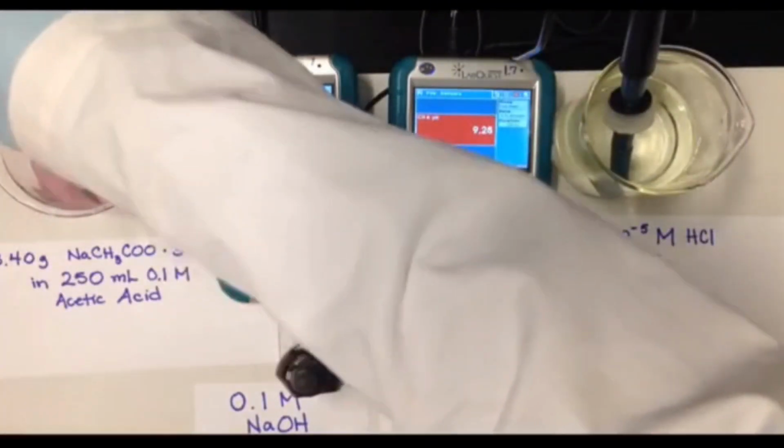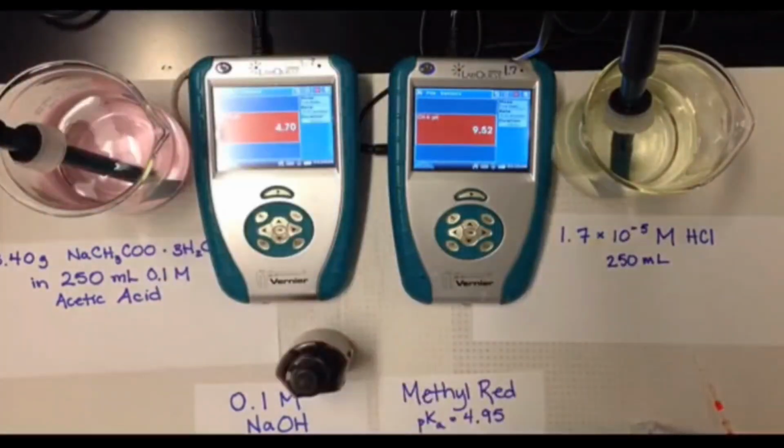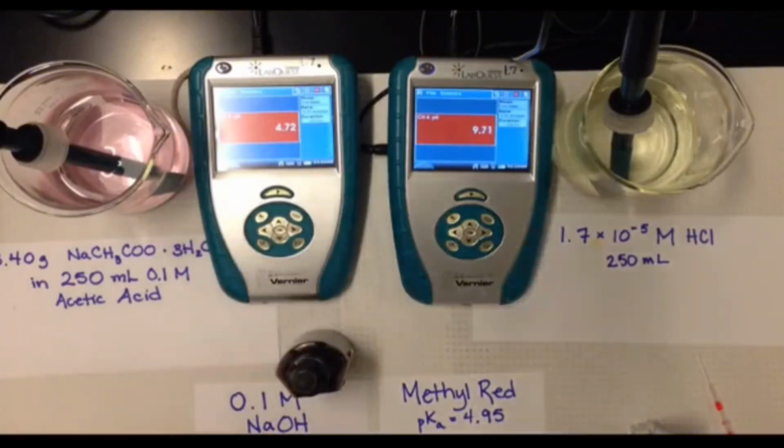After stirring, we see that the indicator changes color in the HCl solution, but remains red in the buffer solution, and the pH readings in the two solutions indicate that the pH has increased drastically in the HCl solution, approaching 9.9, while the pH has remained at 4.7 in the buffer solution. So the buffer solution has resisted a change in pH, thanks to the ability of the acetic acid to react with the added strong base.